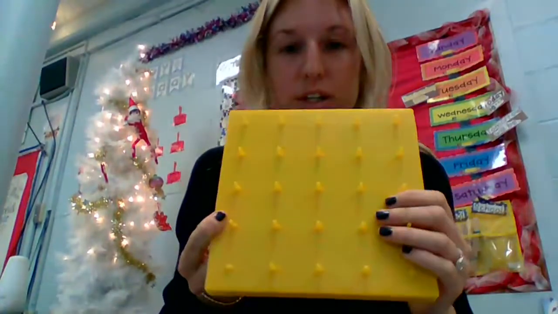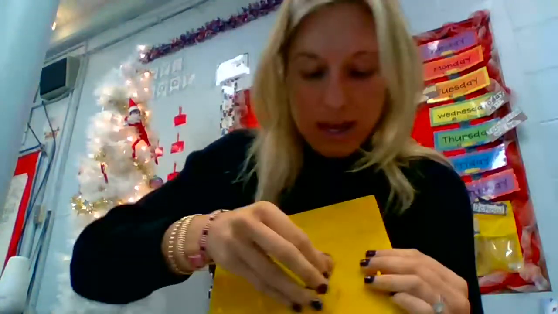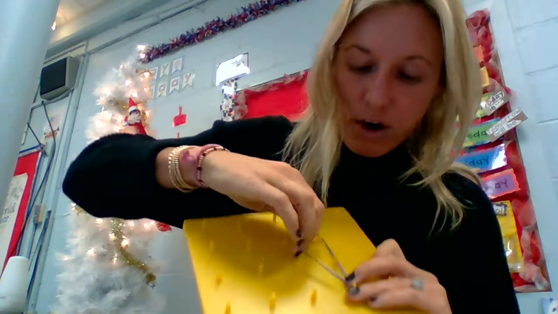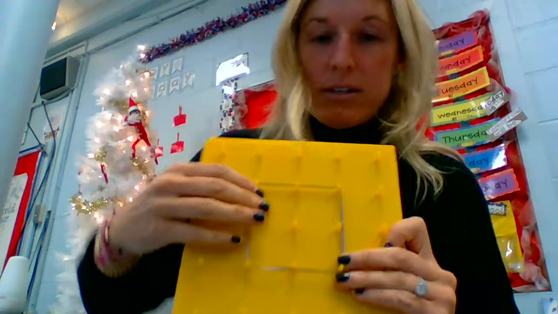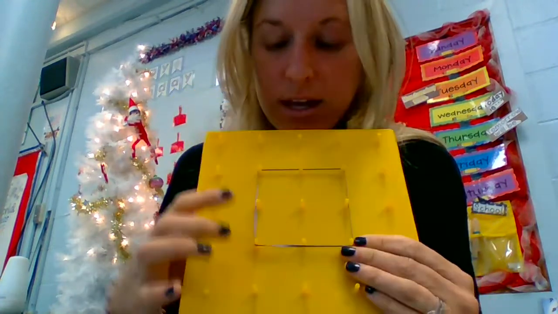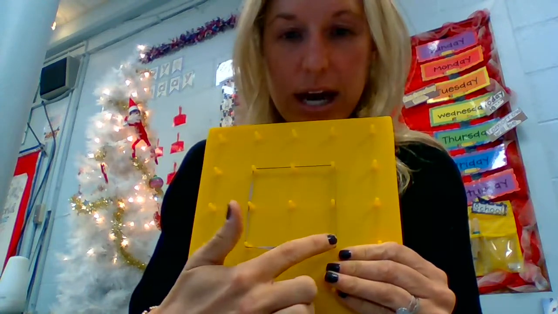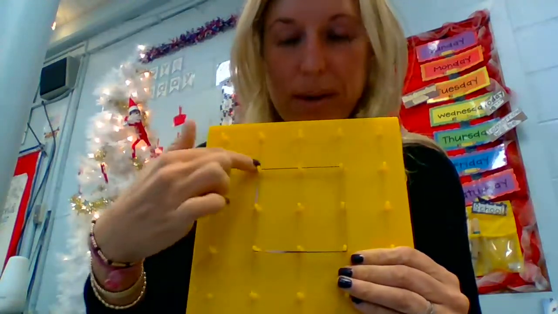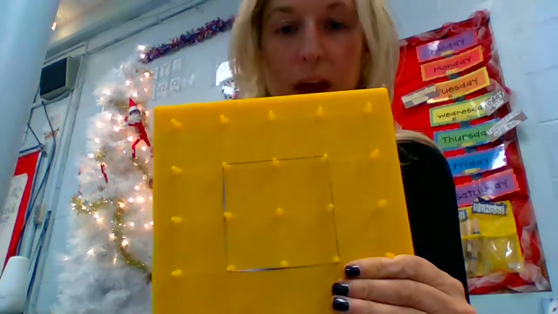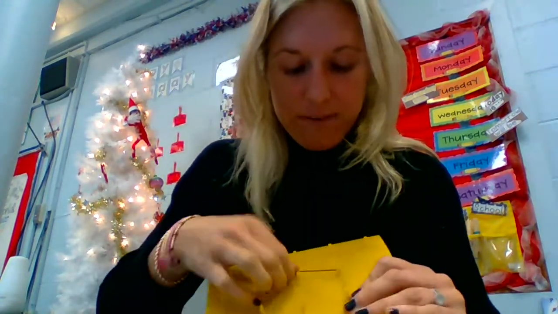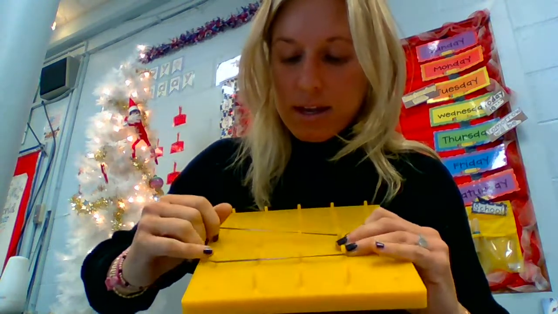So I'm going to show you what it looks like on a geoboard. These are kind of fun things we like to use in my class. This is called a geoboard where there are these pegs. So a square means all the sides are the same. See that? I made a square. It has 3 pegs on this side, 3 pegs on this side, 3 pegs on this side, and 3 pegs on this side. They're all the same. Then they have their 4 corners. That's a square.